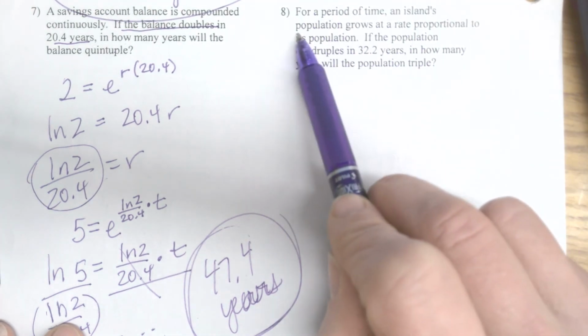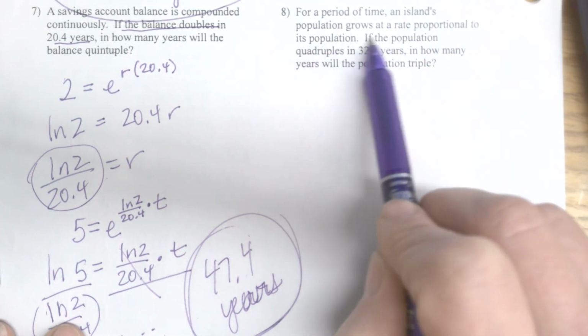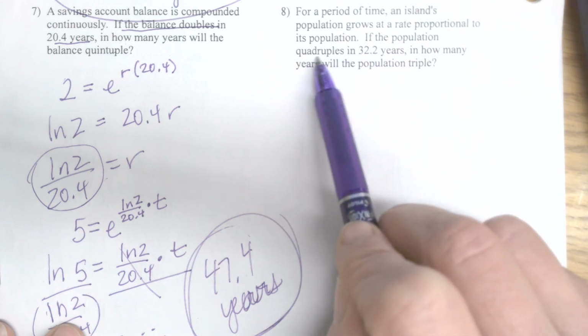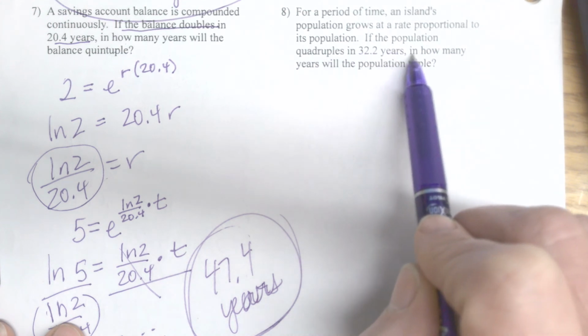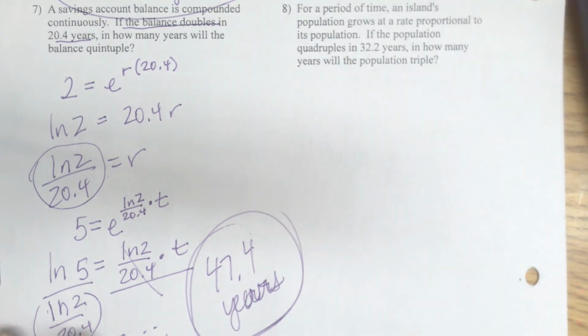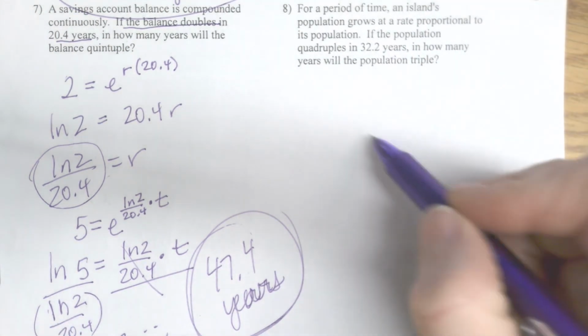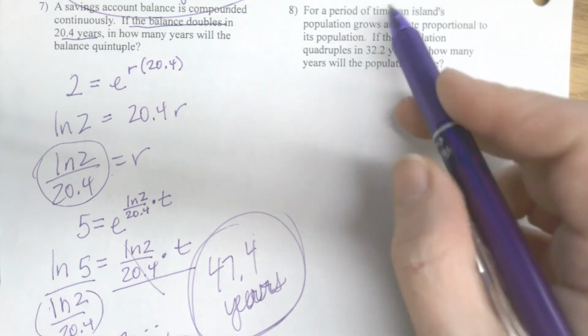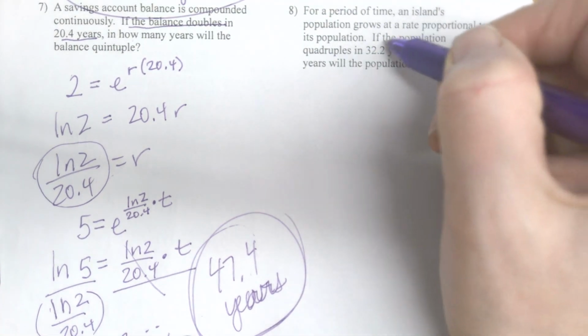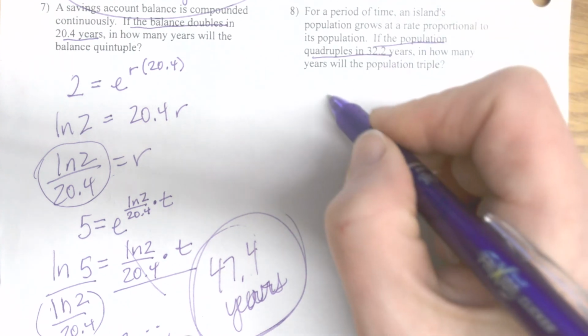For a period of time, an island's population grows at a rate proportional to the population. If the population quadruples in 32.2 years, in how many years will the population triple? And so again, we're going to take a look, we're going to set it up, find our rate, because we need to find the rate. We've got this part first. It quadruples.